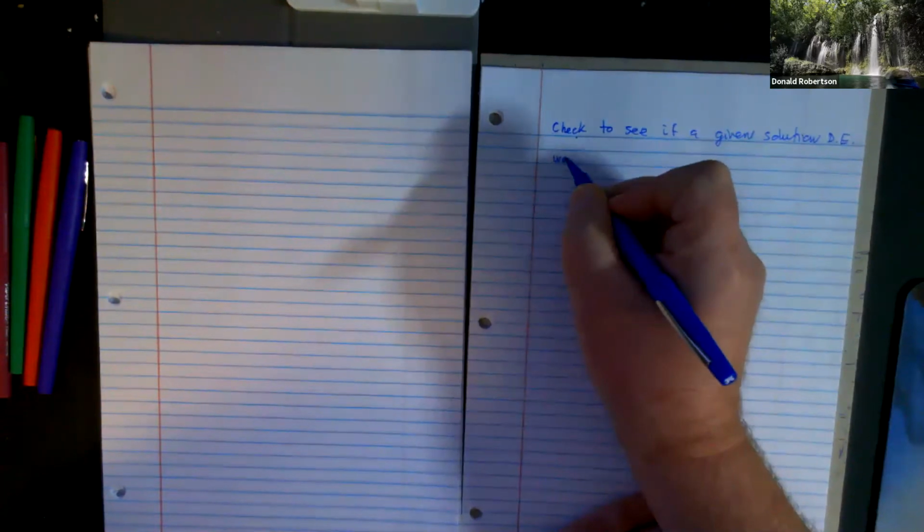What we're going to look at today are what you're asked to do in section 9.1. The first thing you're going to do is check to see if a given solution to a differential equation works. So you're going to be given a differential equation, and what they believe is a solution, and your job is to check it. They don't tell you how they got the solution, they just got lucky or whatever, but they got a solution, and it's your job to check it.